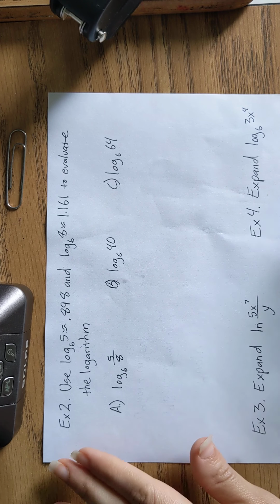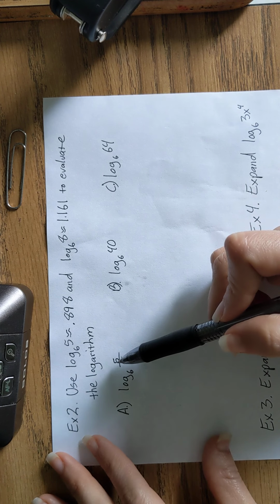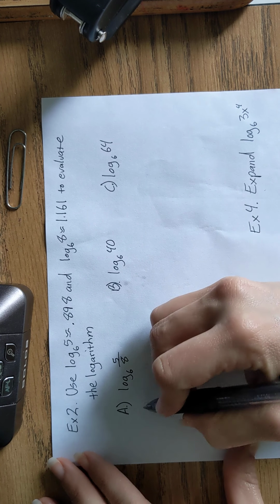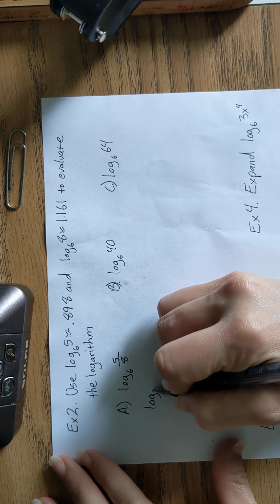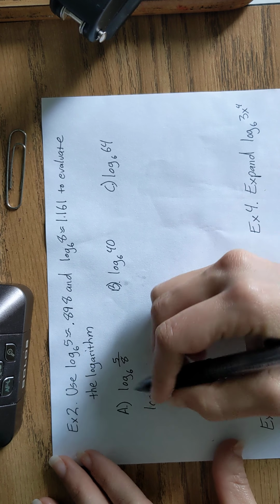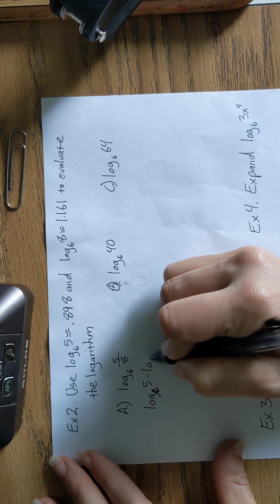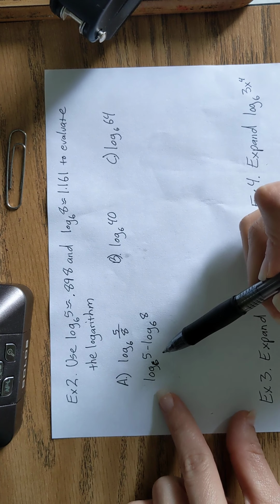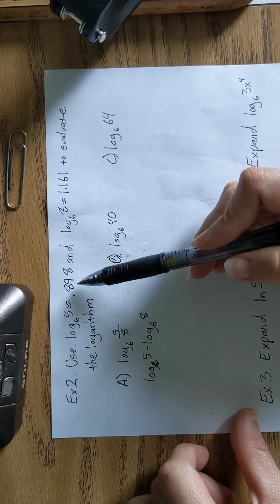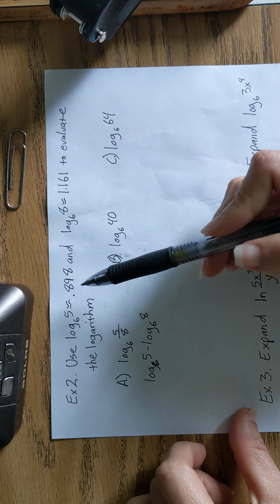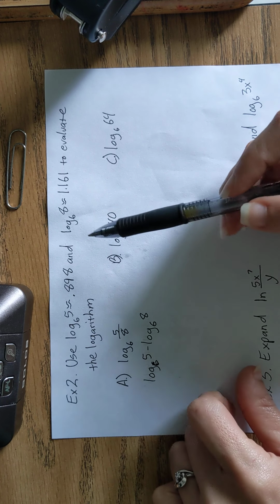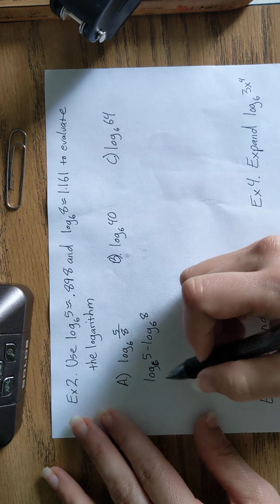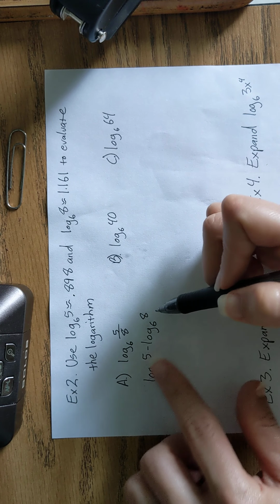Okay, so let's see if you got this right. So again, if we're dividing, we can expand that out with subtraction. So I can rewrite this as log base 6 of 5 minus log base 6 of 8. And I know what approximately log base 6 of 5 is. That is 0.898. And I know what approximately log base 6 of 8 is. That is 1.161. That was given in the problem.